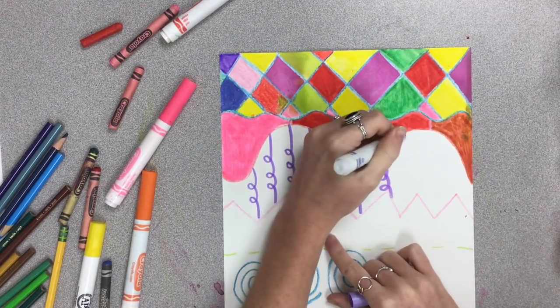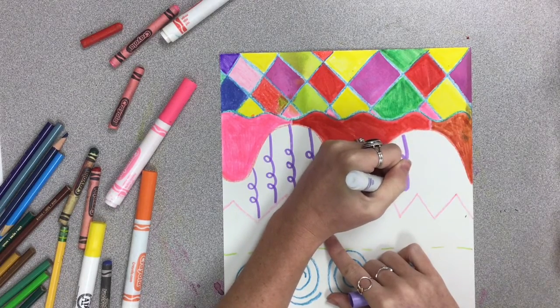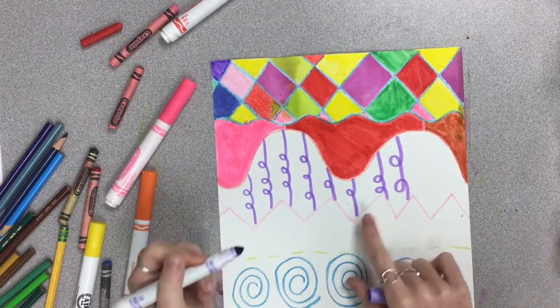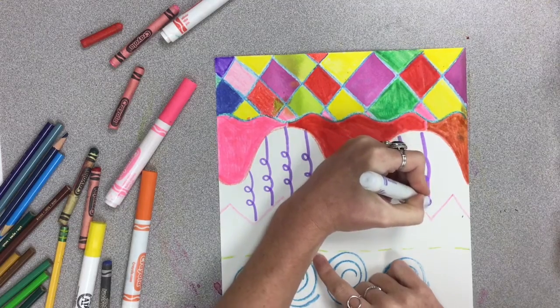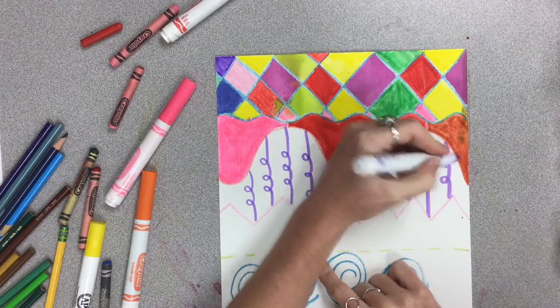So I like these loopy lines. They're fun. They go over and around and down, over, around, and down. And you can do them big or small. But I thought this section needed some more lines. It looked like it was missing some lines.